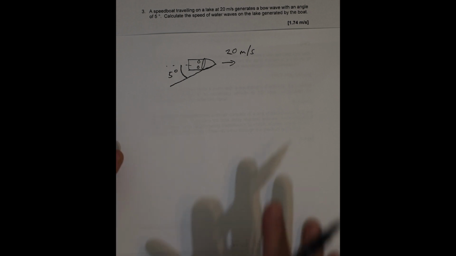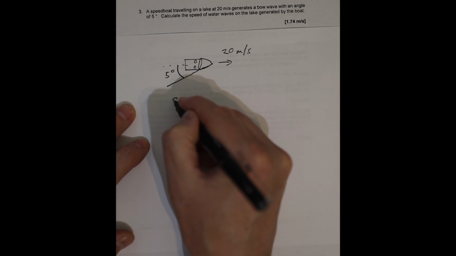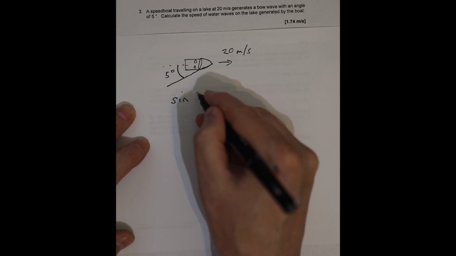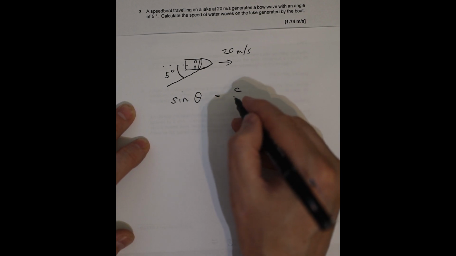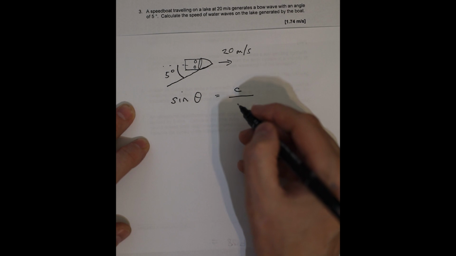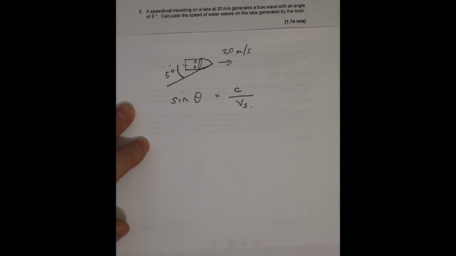So the equation I need to look at here is the equation for the angle of shock waves. And so the equation that we learnt in class is given by sine theta is equal to c, which is the speed of the wave through the medium, so the speed of sound, divided by vs, which is the velocity of the source.